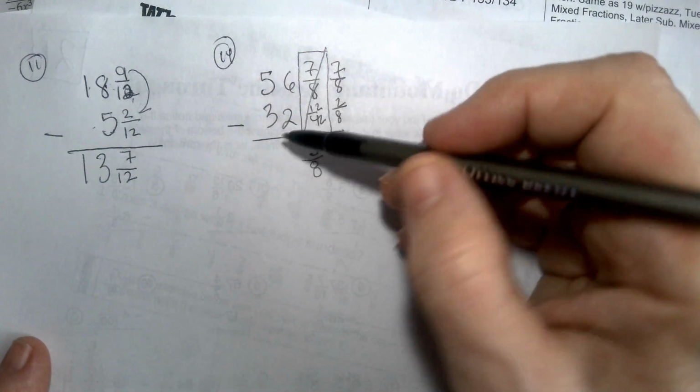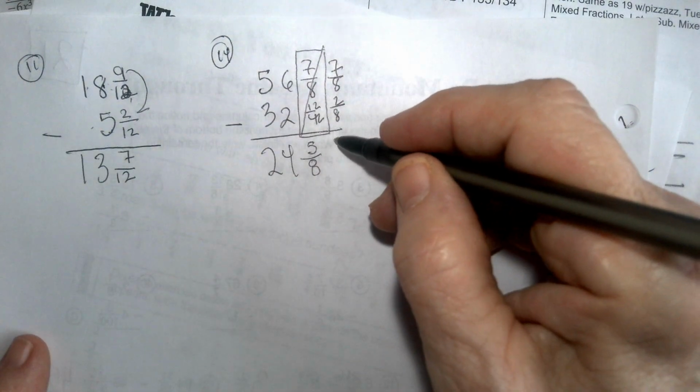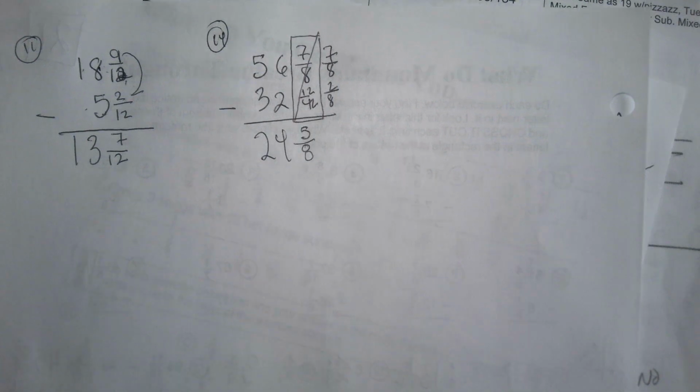24. And is this 20? It is 24. Good job. And this cannot be reduced. That's a big difference. Okay, so 24 and 5/8.